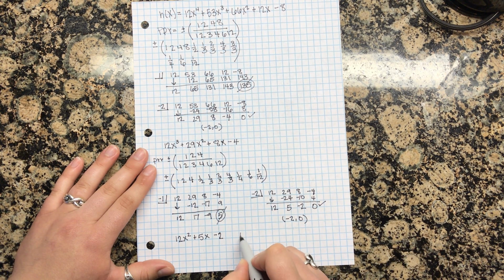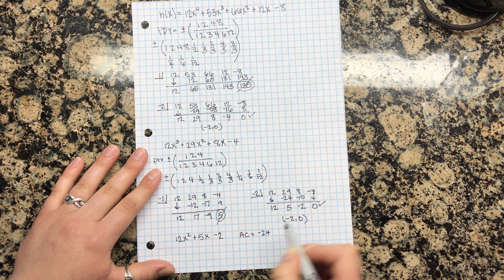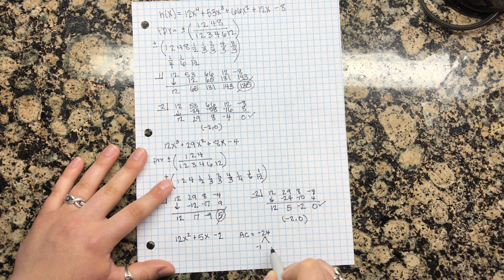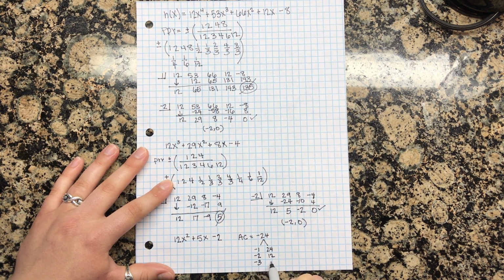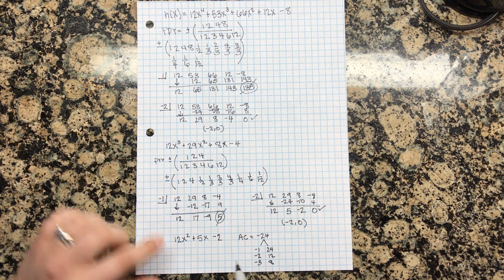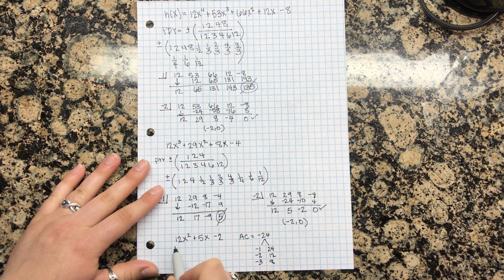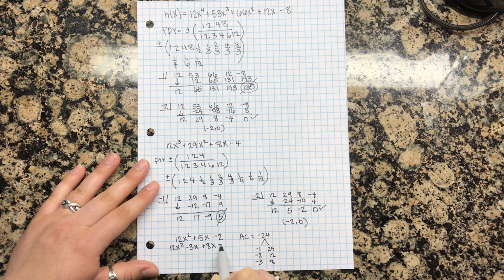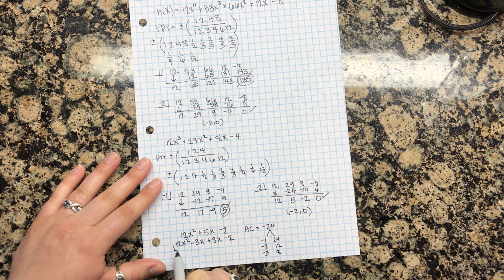So we can do the AC method. 12 times a negative 2 is a negative 24. Our factors of 24 to make a positive 5 are negative 1 and 24, negative 2 and 12, and then we have a negative 3 and 8, which that one works because that makes a positive 5. And so now we can rewrite it: 12x squared minus 3x plus 8x to break apart this 5, and then minus 2. Now we can factor by grouping.